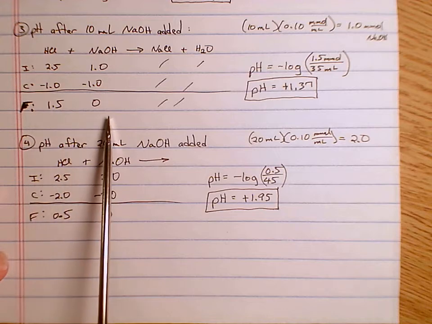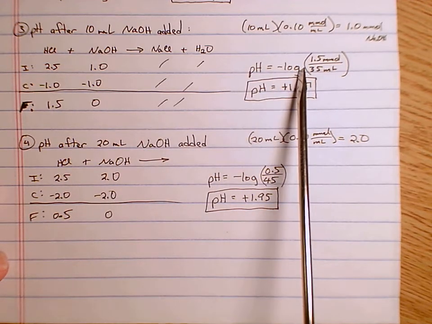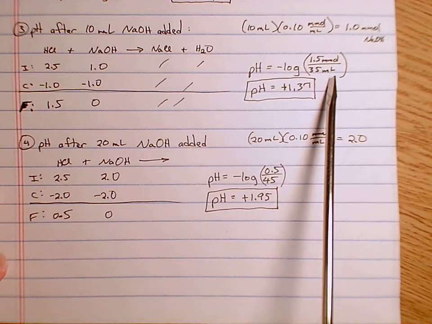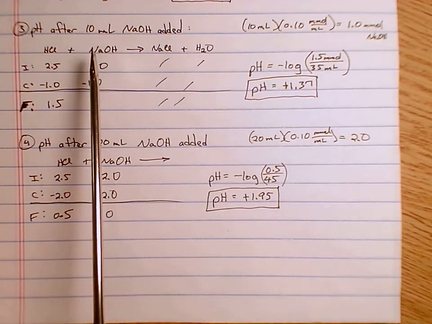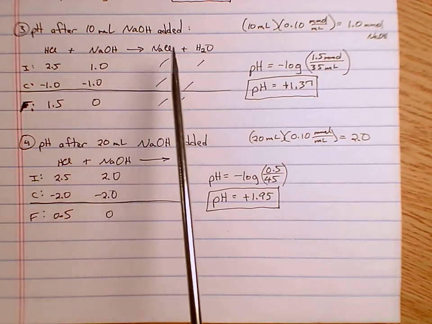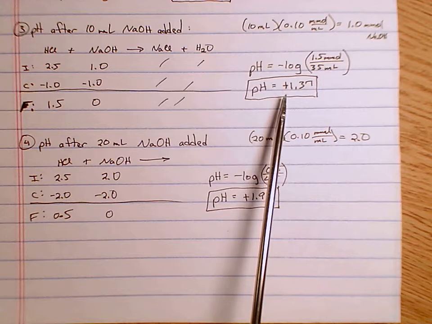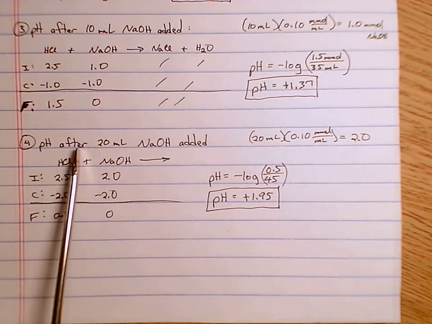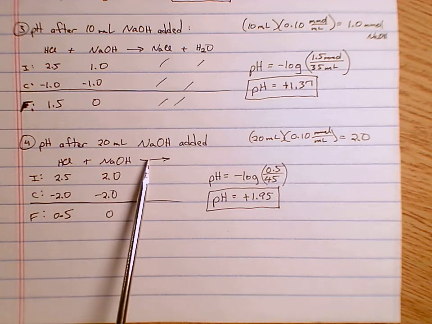Just like before, the pH is the negative log of 1.5 millimoles divided by 35 milliliters. Our 25 milliliters of acid plus our 10 milliliters of NaOH gives a total volume of 35. pH is 1.37.